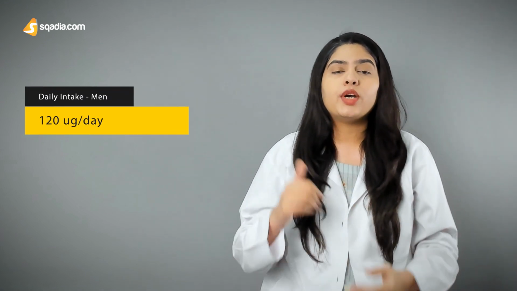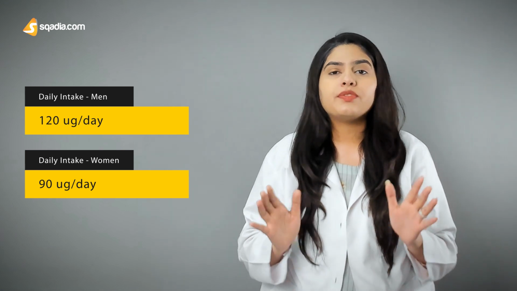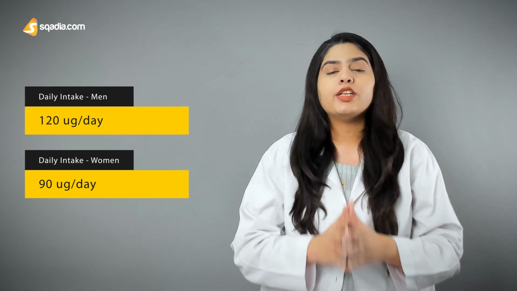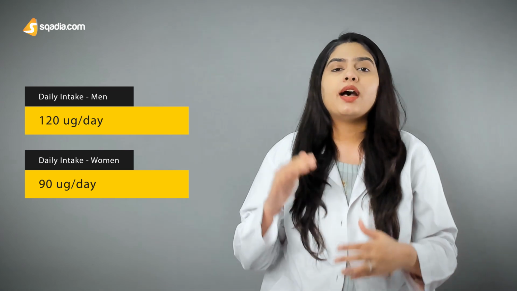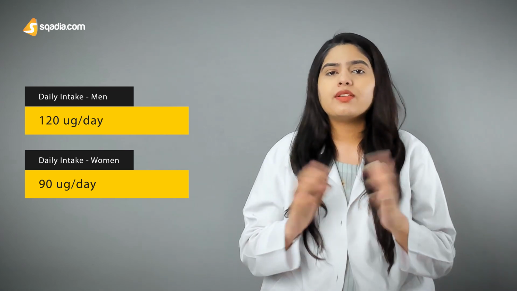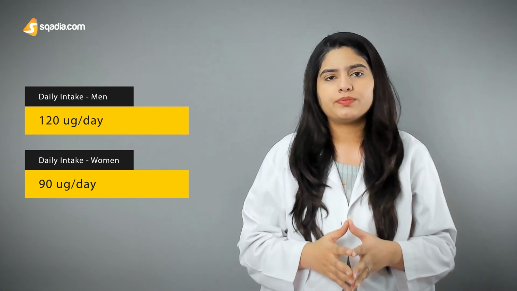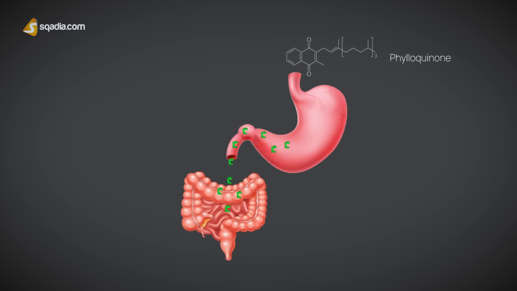The adequate intake for men is 120 micrograms per day, and for women it is 90 micrograms per day. No adverse effect has been reported for individuals consuming higher amounts of vitamin K. So a tolerable upper intake level was not established. Phylloquinone is the major form of vitamin K in the diet.